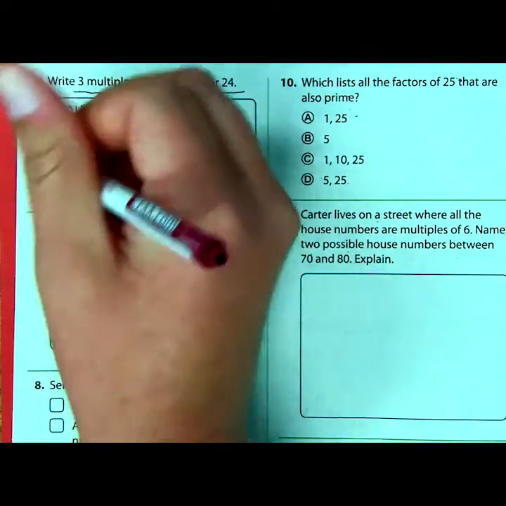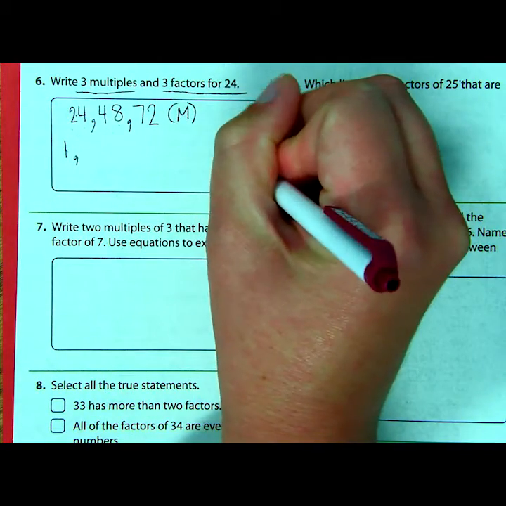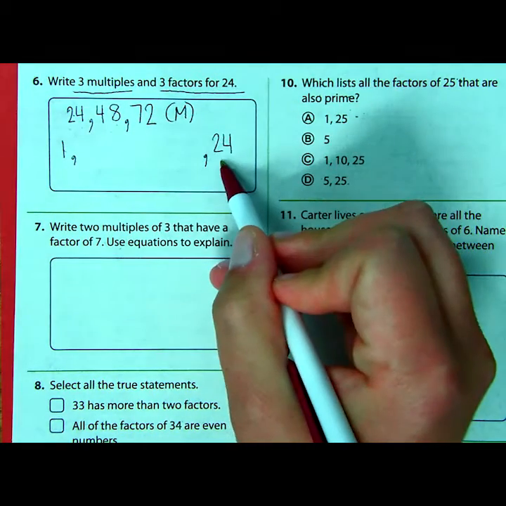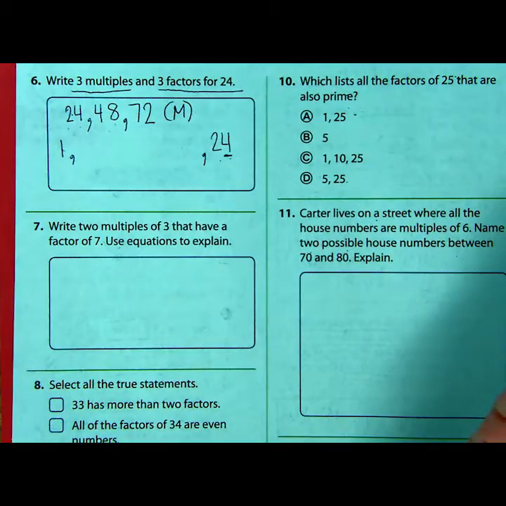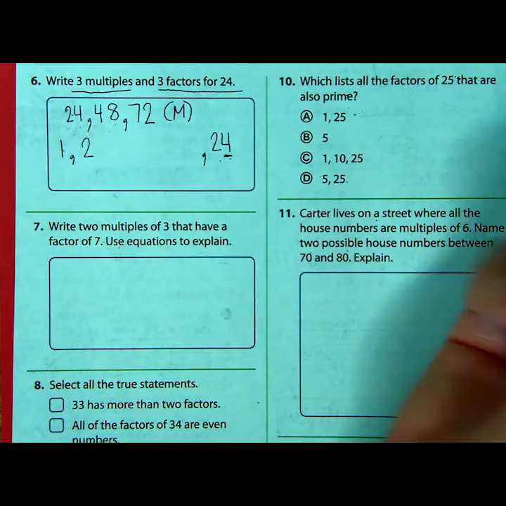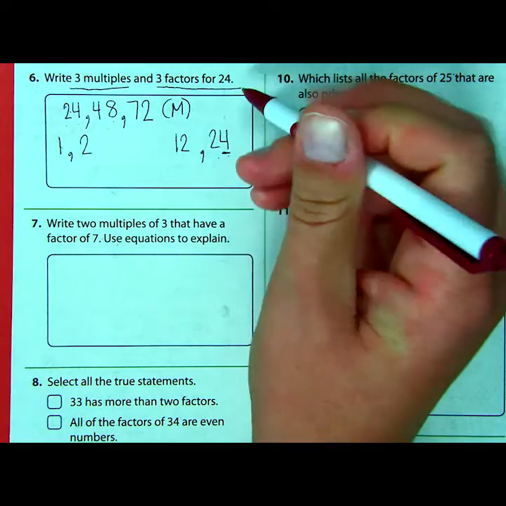Now, the factors are going to be 1 times 24, and I know that 2 will go into 24 because this is an even number because it ends with a 4, which is an even number. 2 times, let's see, 12. And I guess really that's all they want.